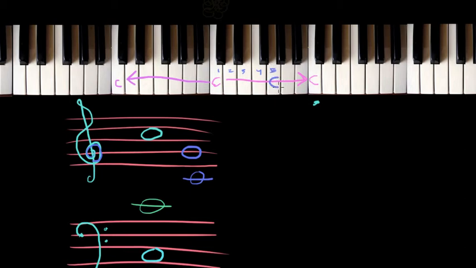Okay, so this is G. And you could have just figured out C, D, E, F, G. But I want to make that point that G is a fifth above middle C, or any C for that matter. But when you have it on this line, this is the piano key, the G above middle C. It's not to be confused with this G, or this G, or this G. It's only the G above middle C.